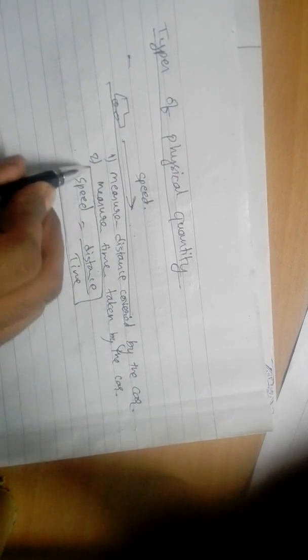First measure what distance is covered by the car, then measure the time taken by the car, and then you divide distance by time and you get the speed of the car. See, so measurement of speed is a three-step process: measure distance, then measure time, then divide distance by time. So speed actually depends on distance and time, and we can safely say that speed cannot be measured directly.